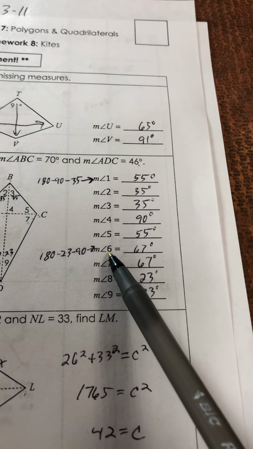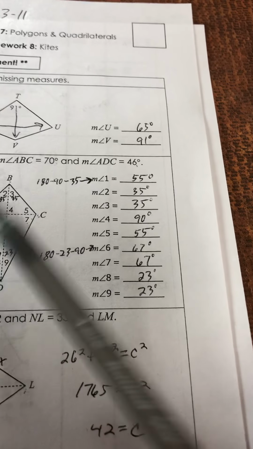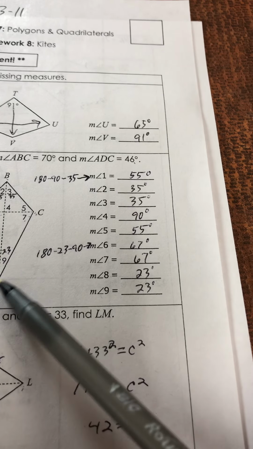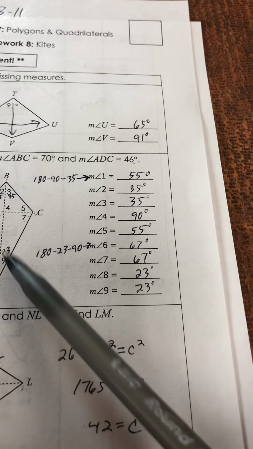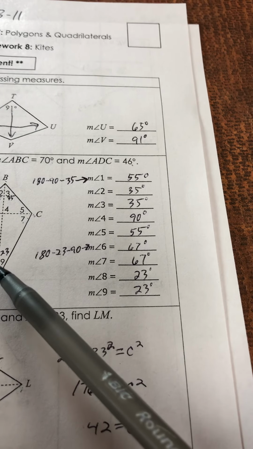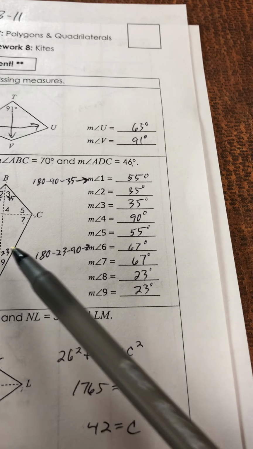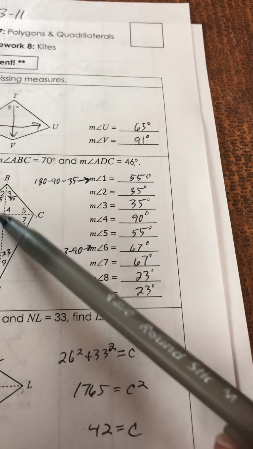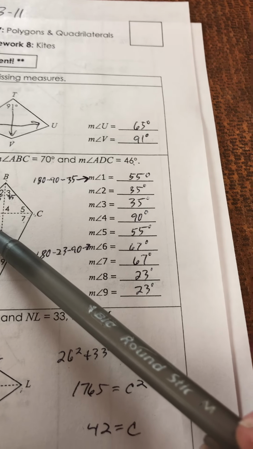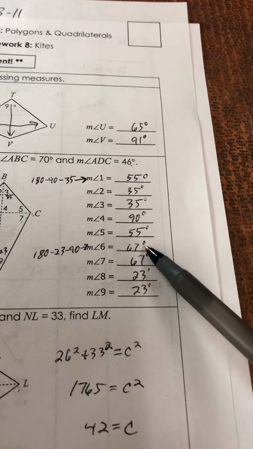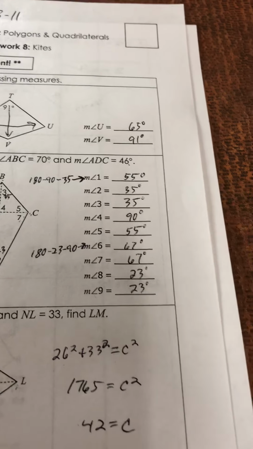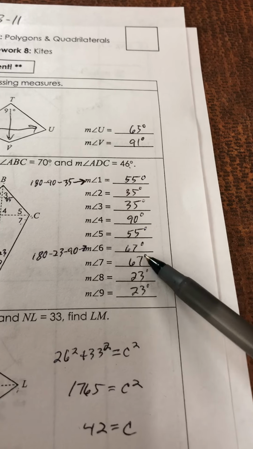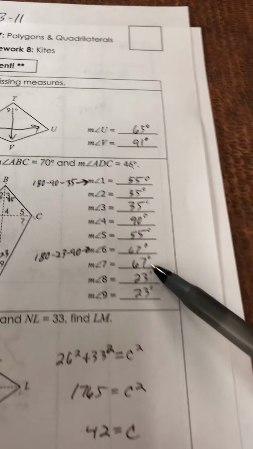Measure of angle 6. Since I was told that this angle down here, the whole thing was 46, I just take half and half because this divides it into 2. And I'm going to take 180 minus the 23 minus the 90 degree angle here in order to get angle 6, and I end up with 67. And you can check my math on that. I did that quickly in class. I'm pretty sure that's correct.